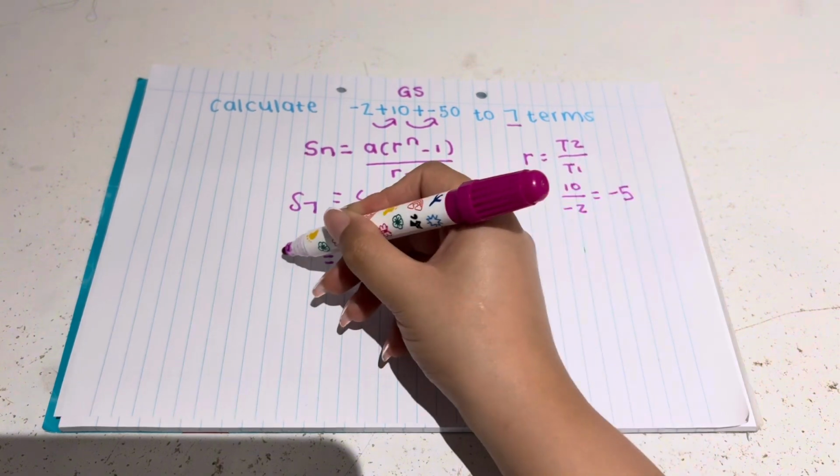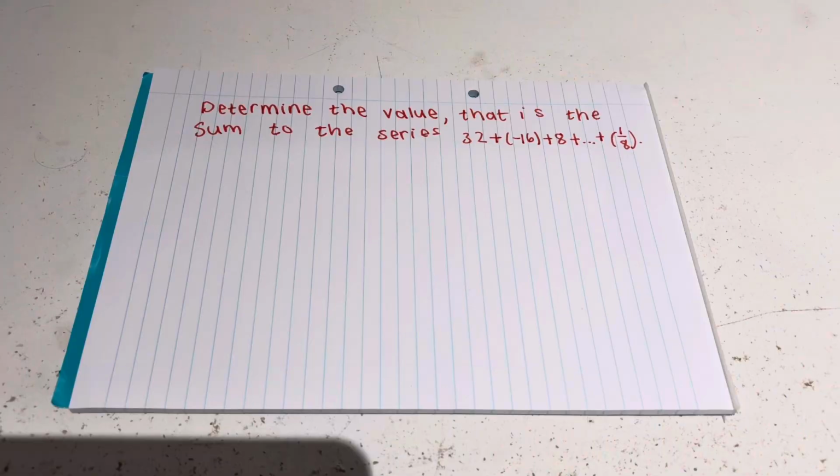26,042 is the sum to 7 terms. Determine the value that is the sum of the series 32 plus negative 16 plus 8 plus the rest of the terms all the way up till 1/8.